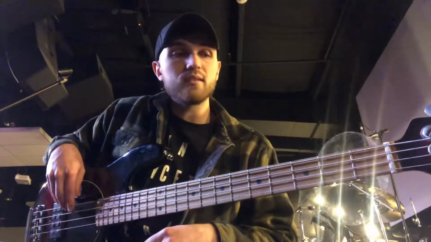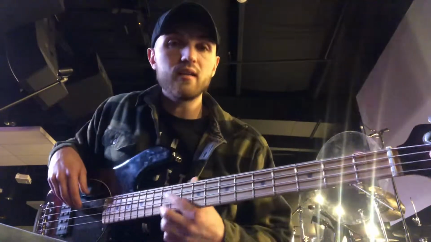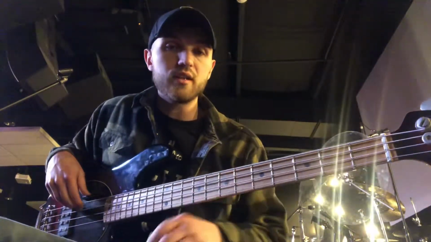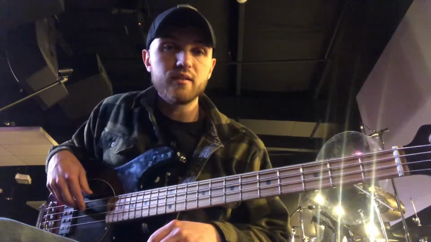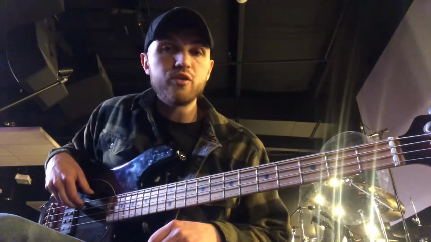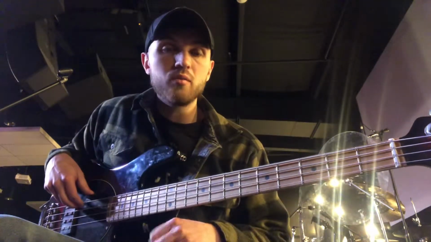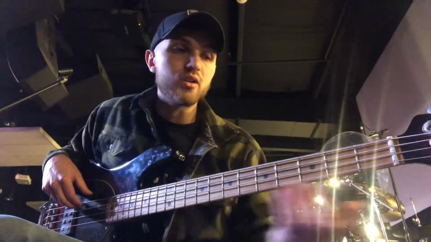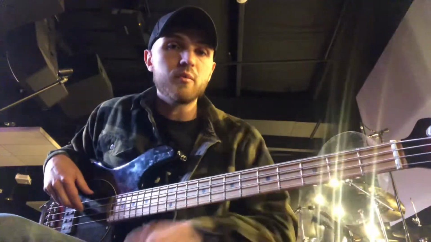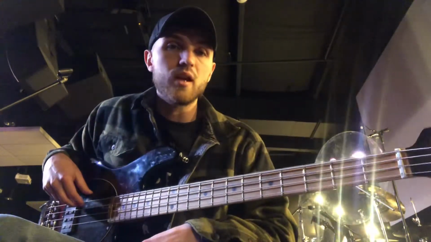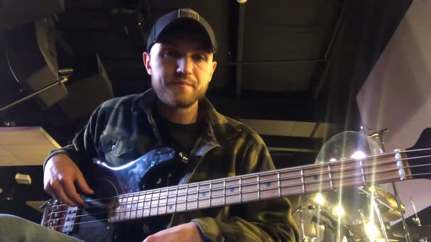Okay, so let's work on the second string. That's your A string. When I say open note, that means you're not putting your fingers anywhere on the fretboard, you're just playing an open note. So that's an A.